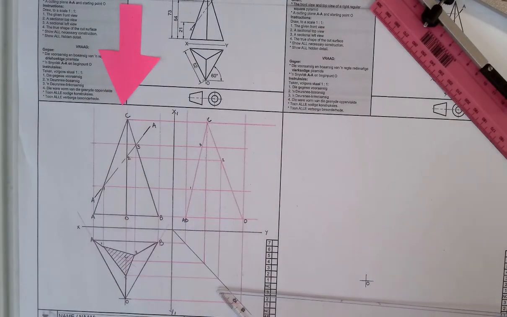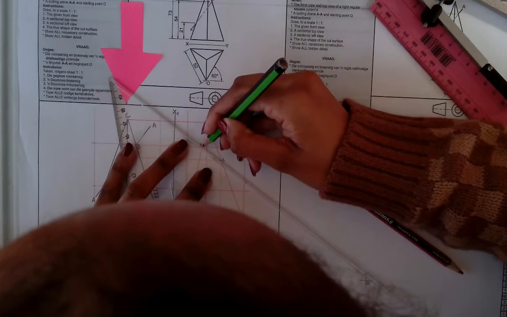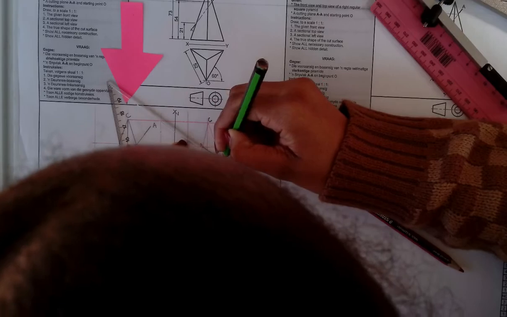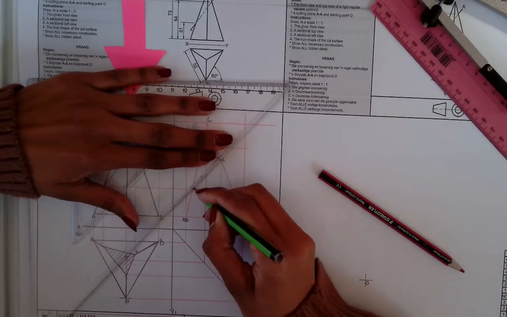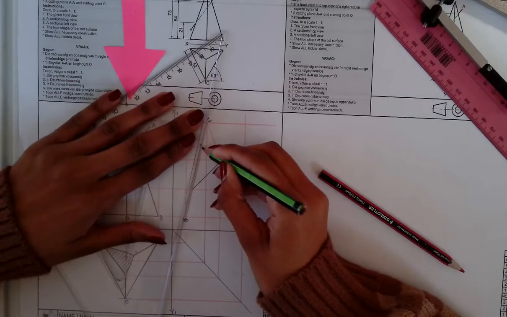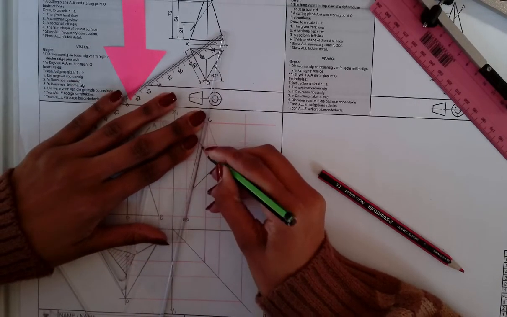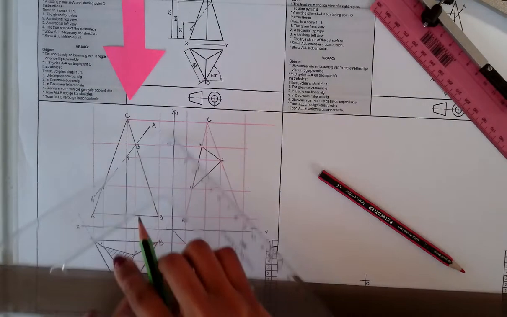It's time to join those points using an A line. So you have point 3 and 2, join them. 2 and 1, join. Then 3 and 1, join. Then once you've joined that, hatch.